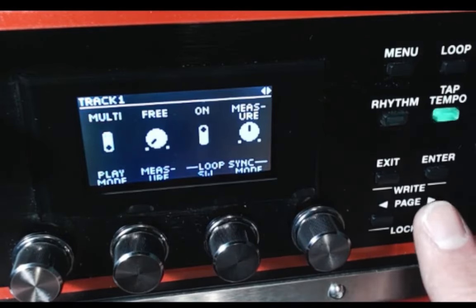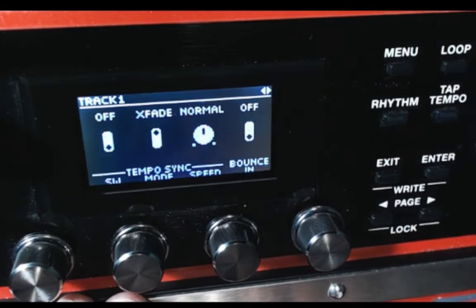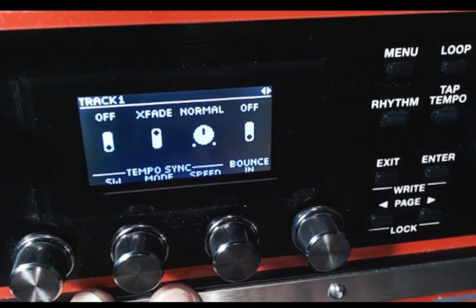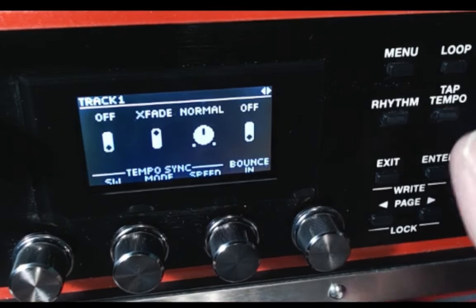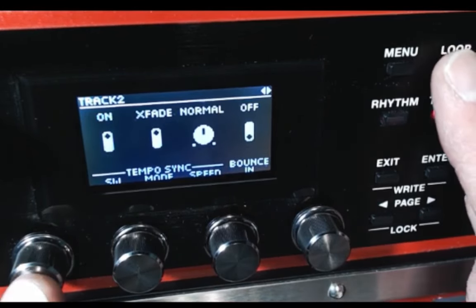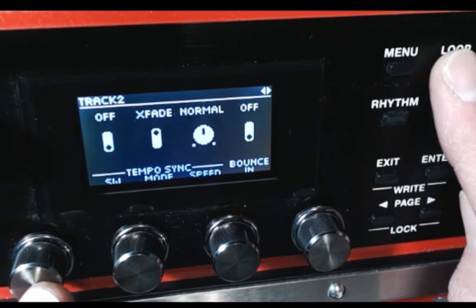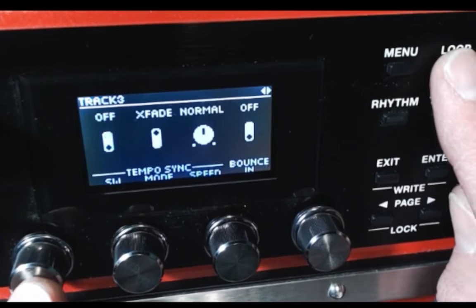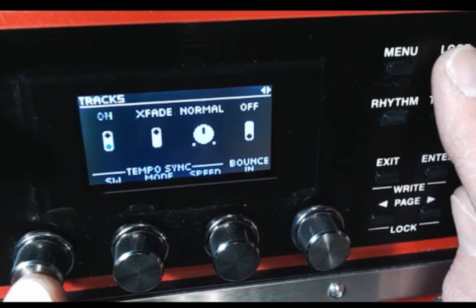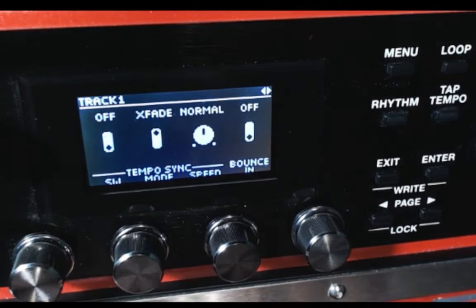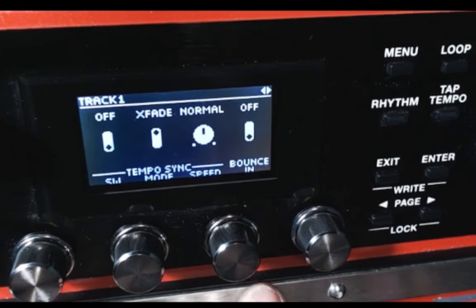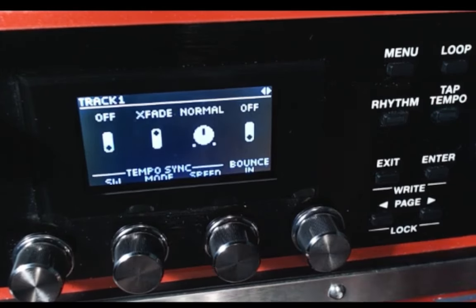Setting back to track 1, the next screen, tempo sync. I turned it off and I left everything else as it was. So let's go through the 6 tracks, and I'm going to turn it off. Tempo sync is off. On track 3, track 4 it's off, track 5 it's off, and track 6 is off. Tempo sync, I don't need it to be synced to anything for what I'm going to be doing.